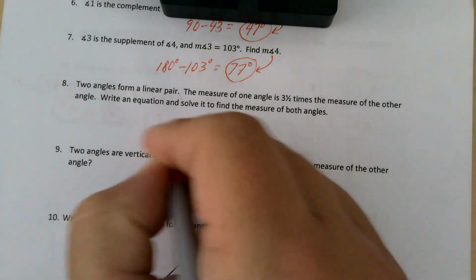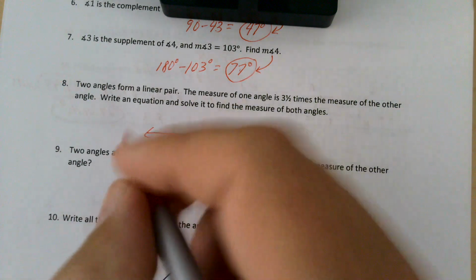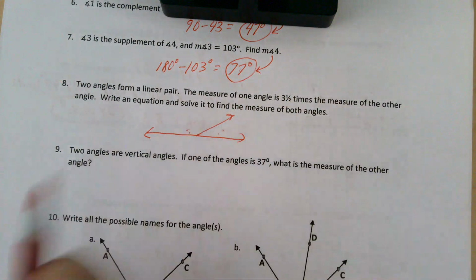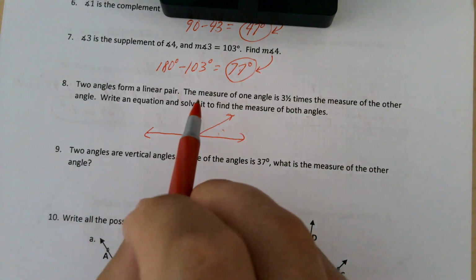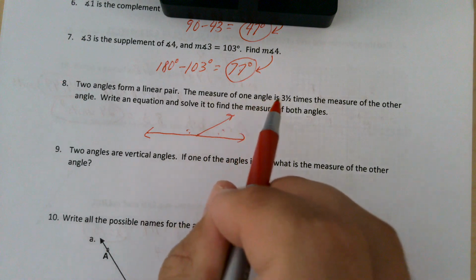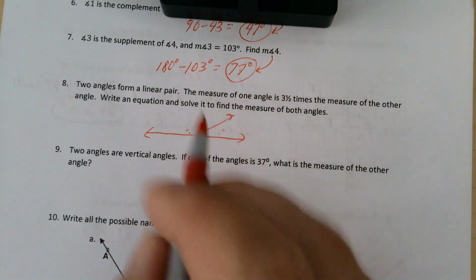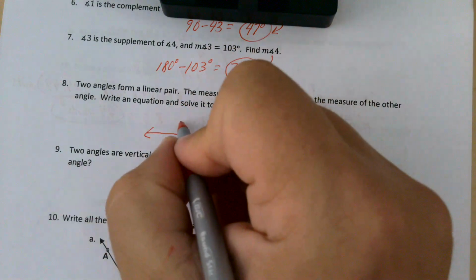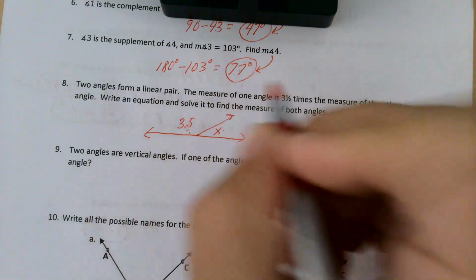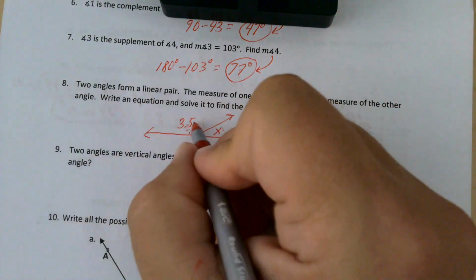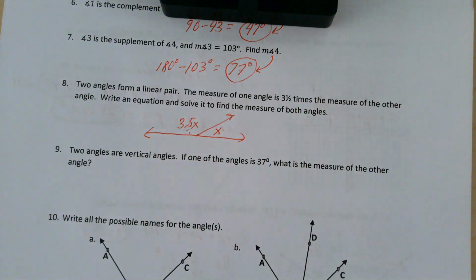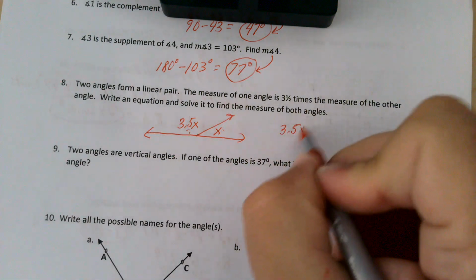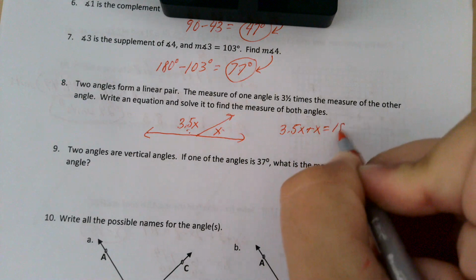So I have this, and I have one ray coming out. So these two are linear, and we said that the measurement of one angle is 3.5 times the measure of the other angle. So I'm just going to call my smaller one x. The bigger one we're told is 3.5, so 3.5 times whatever x is. So we know that when we add these two things together, it has to equal 180.